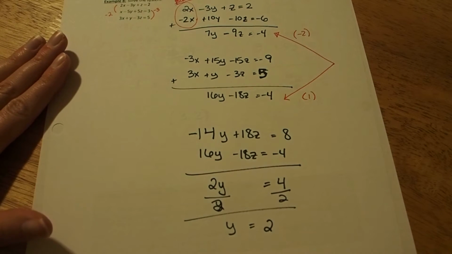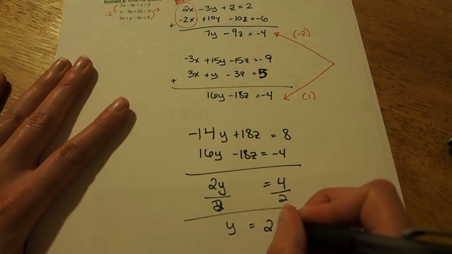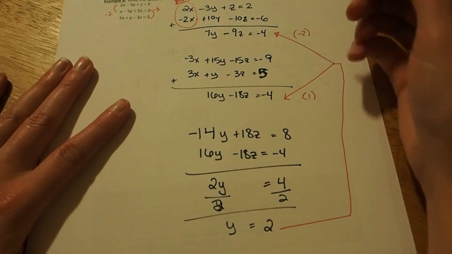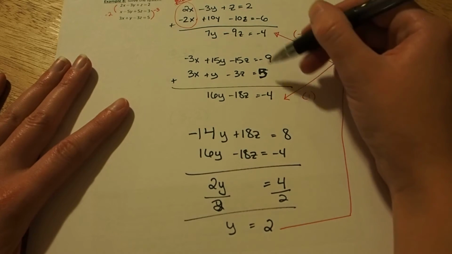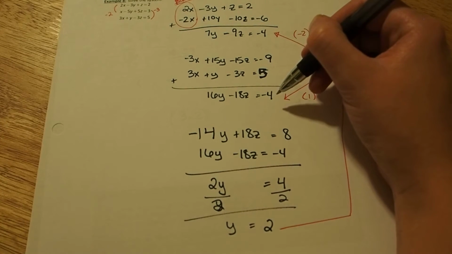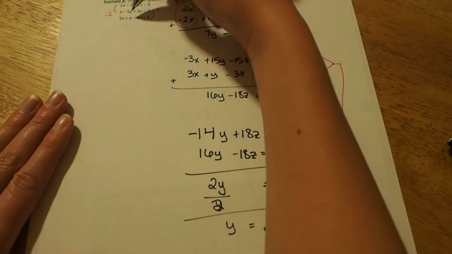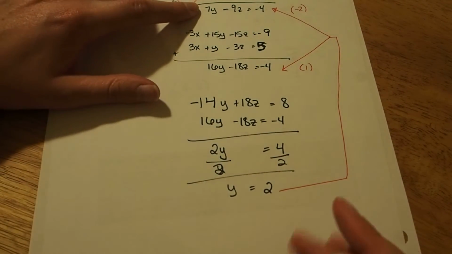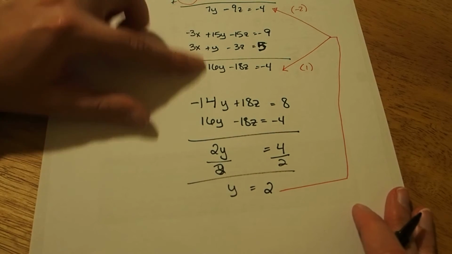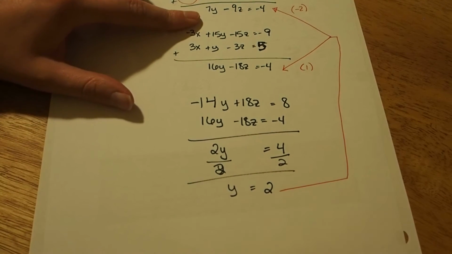Okay? Now, what do you do with that y value? You're going to take it and plug it back into one of these two equations that only had the variables y and z to find the z value. Once you have two values, you go back into your original to find the third. Okay, so since y is 2, I like the top equation better because it just has a little bit smaller numbers. So we'll go ahead and use that one.